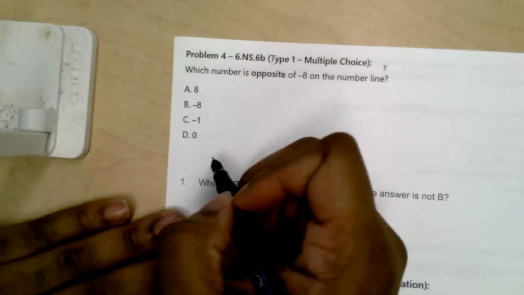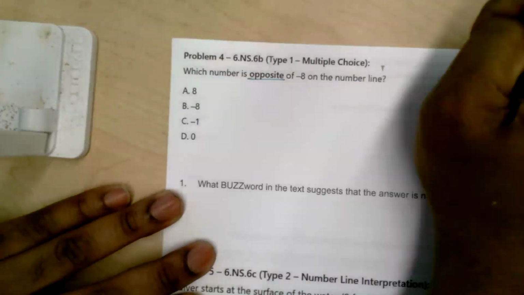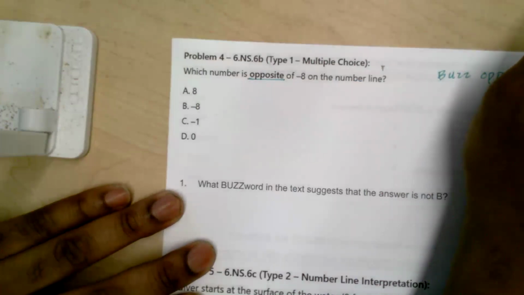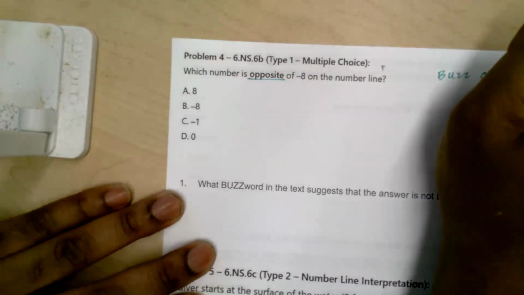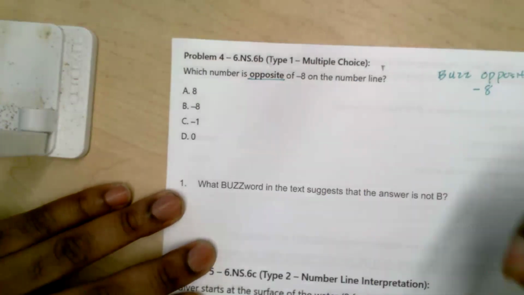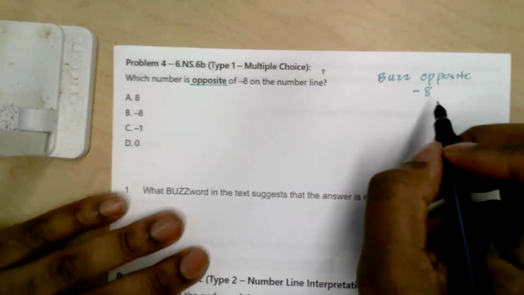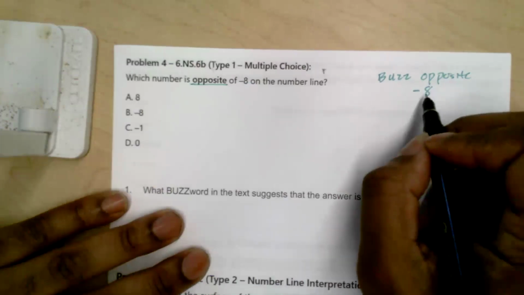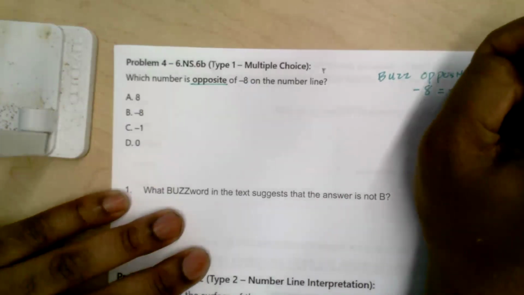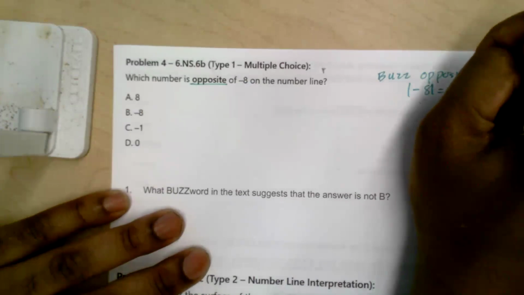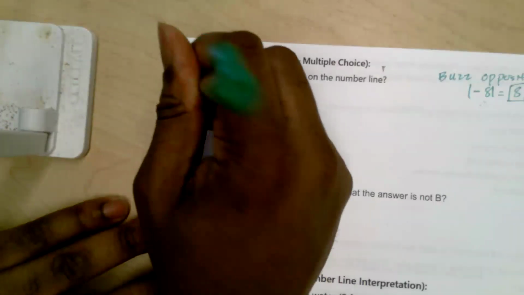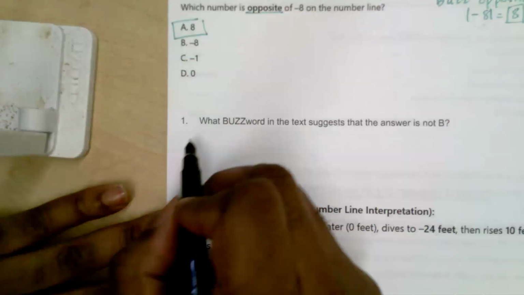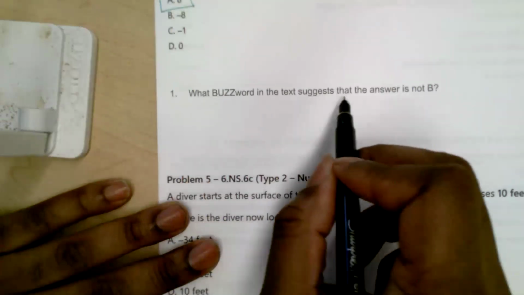Which number is opposite on the number line? So we have a number line. Opposite of -8 is +8. So your answer is A. So what buzzword in the text suggests that the answer is not B?